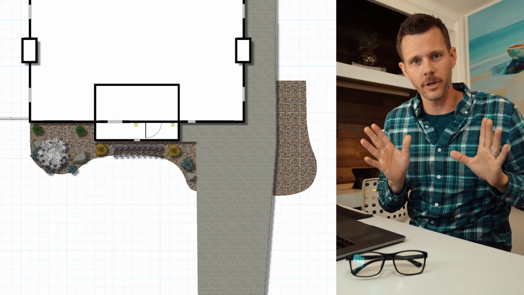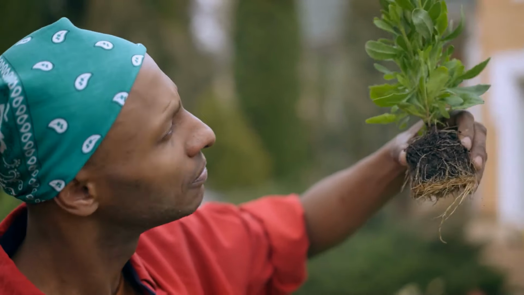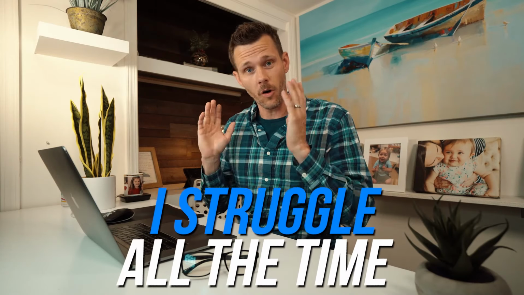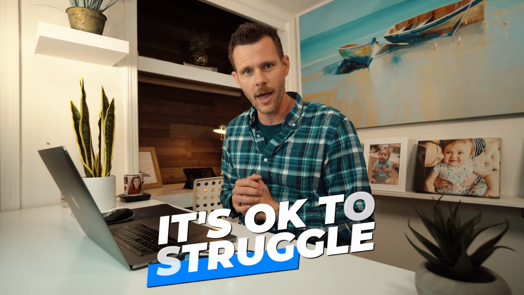The point that I want to bring to you is if you're a DIYer, a design student, somebody who's considering taking this on yourself, it's okay to struggle. I struggle all the time when I am designing, because I'm thinking as I'm doing it and reevaluating, is that the best move? Does that really look like I want it to look and how I think the client wants it to look? And it's okay to struggle.